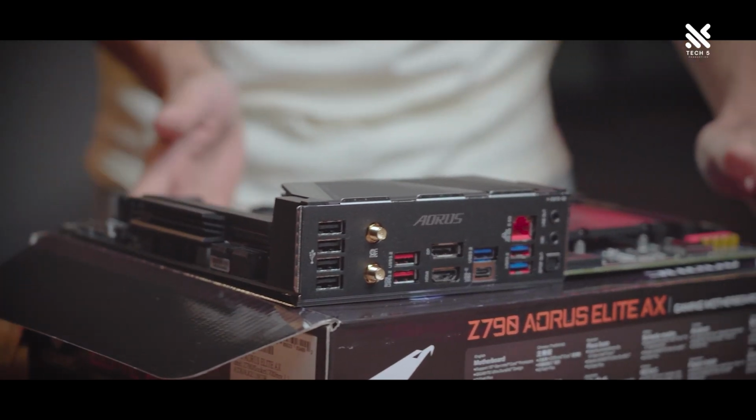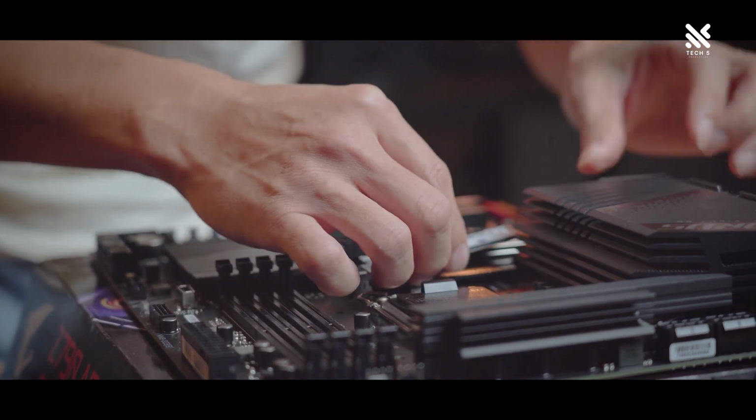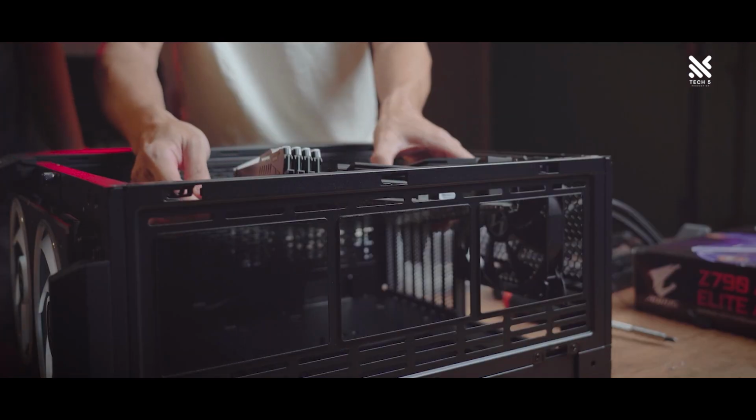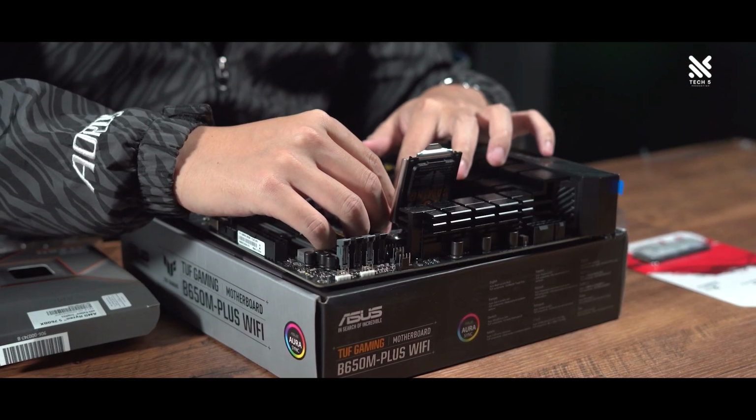How many of you wanted to dive into the world of PC building, but there's just so many choices of components to choose from? Why not we share a bit of our knowledge on the motherboard side and tell you the pros and cons of each motherboard's form factor, ranging from the most common ATX to the smallest ITX boards.